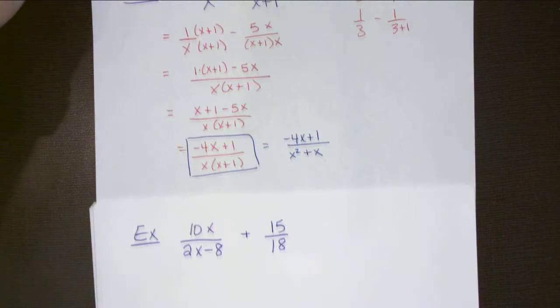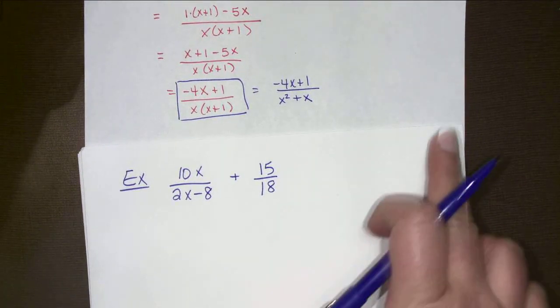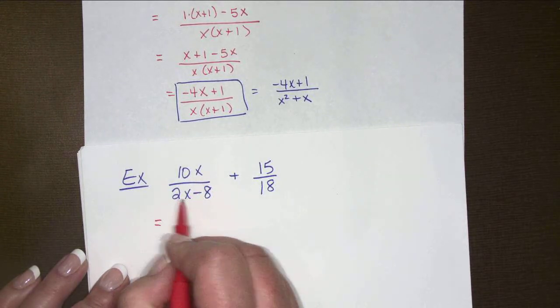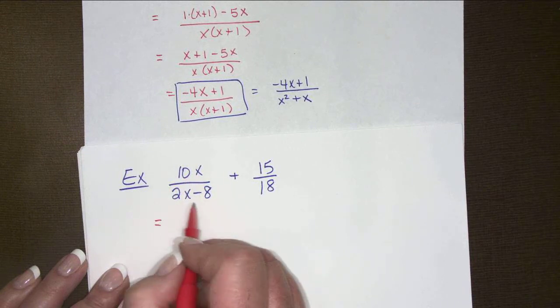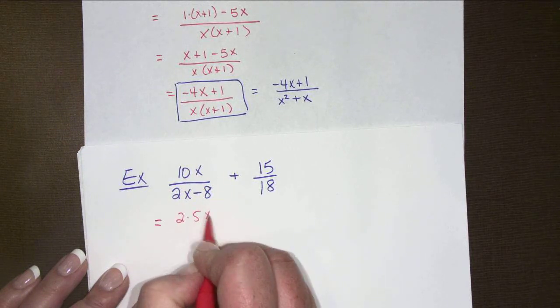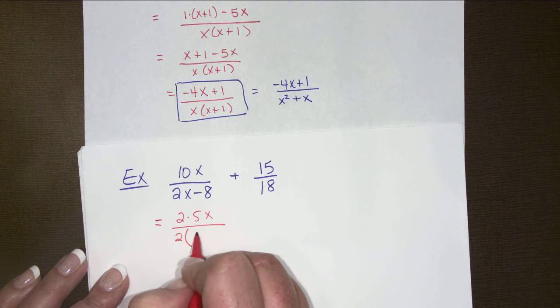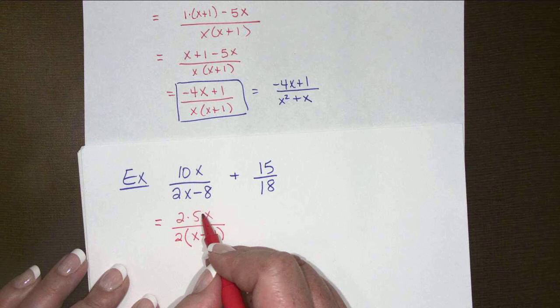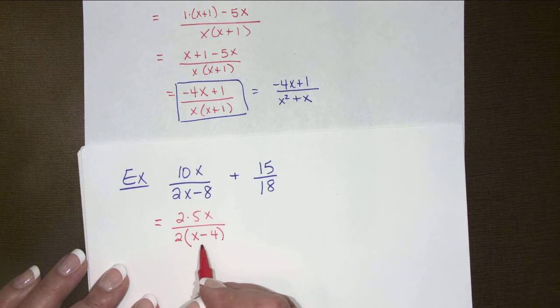Okay, here we go. Can any of these be simplified before we start? Both, actually, both, yeah. What are we going to factor out of everything in this one? A 2. So we're going to write that as 2 times (5x) over 2 times (x minus 4). Now the 2 is multiplied by 5x, so we can cancel it. It has to be multiplied by everything.